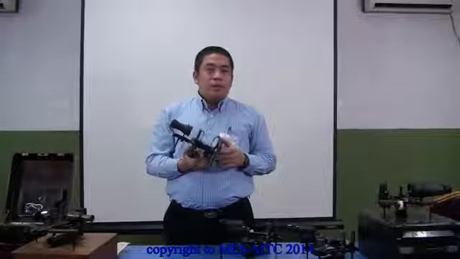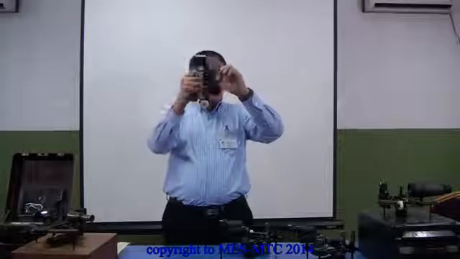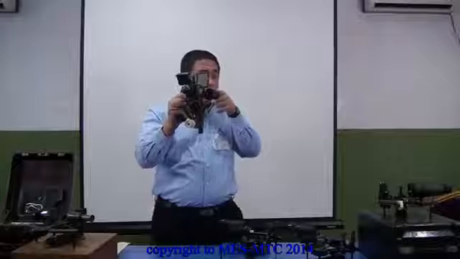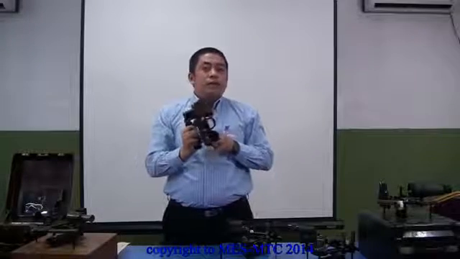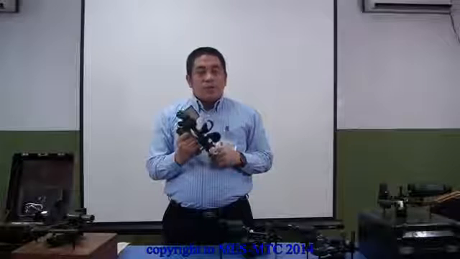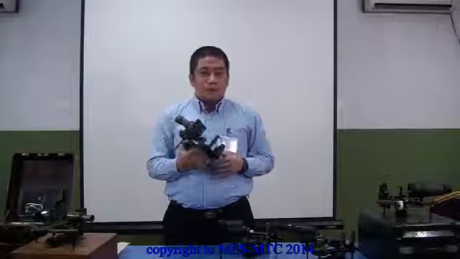And the last one, collimation error. Collimation error is caused because the axis of your telescope is not parallel with the plane of the sextant. If the axis of the telescope is not parallel with the plane of the sextant, you will have a collimation error. These errors cannot be adjusted by the user, so they are noted as non-adjustable errors.